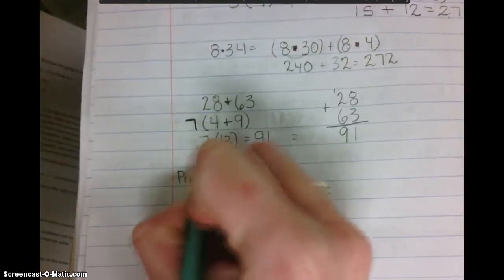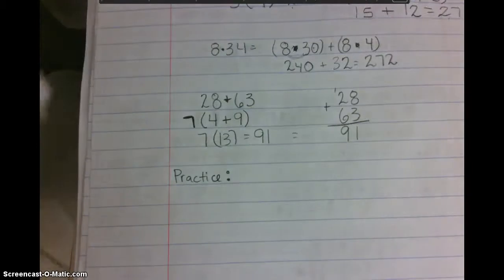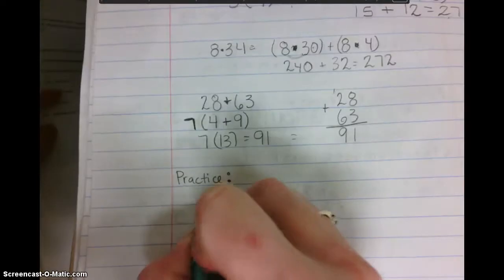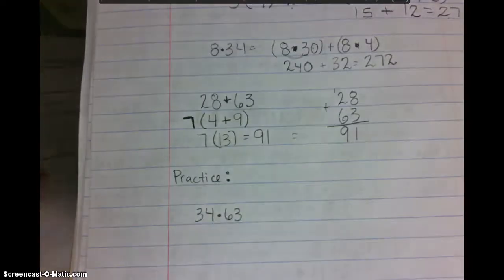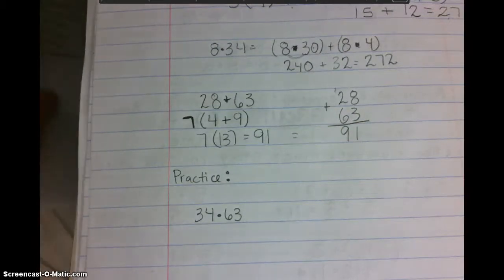So right here we're just going to show that this is practice. If I gave you 34 times 63, I want you to rewrite it using the commutative property. If you can't remember what the commutative property is, look back in your notes. How do we apply the commutative property?